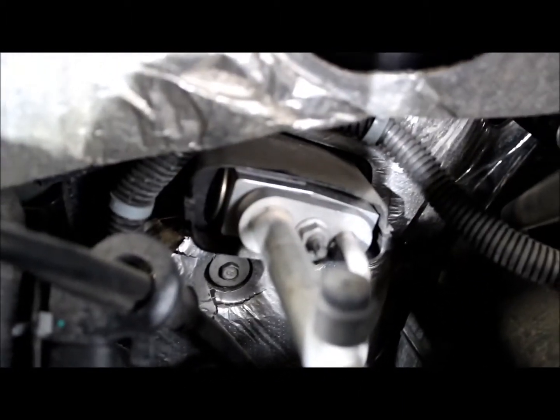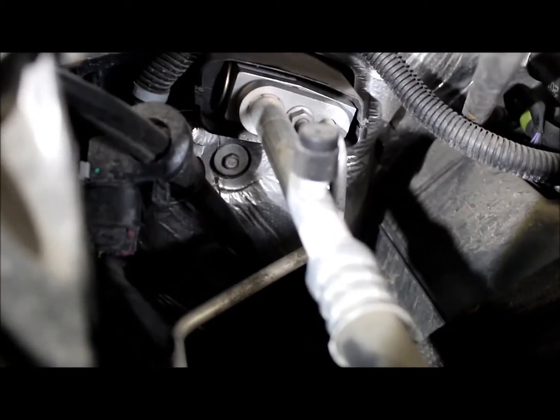Starting here at the thermostatic expansion valve at the firewall, we can follow the lines. Here you see we have the low side fitting. Here the high side fitting. Looking for any signs of oil or anything else that would indicate leakage. The rubber line here, that's the low side.